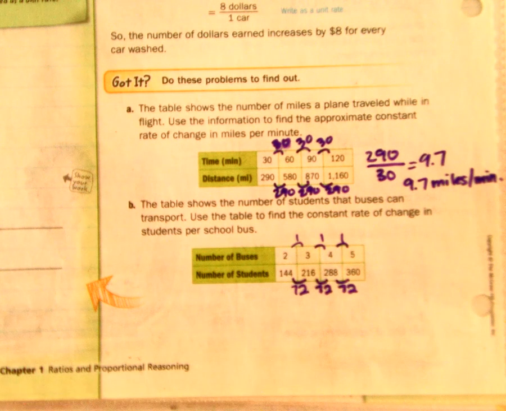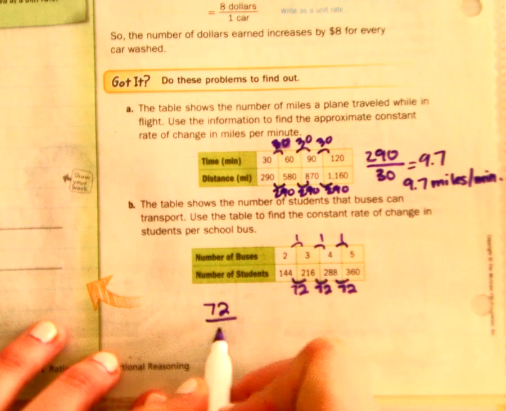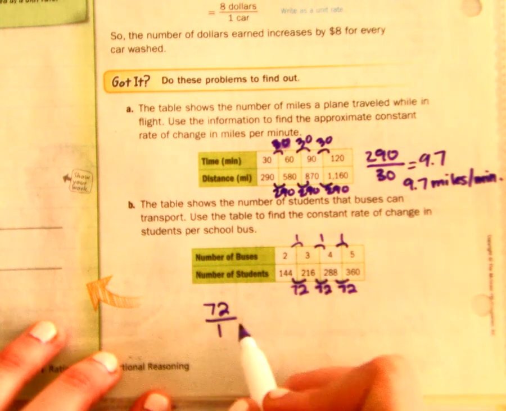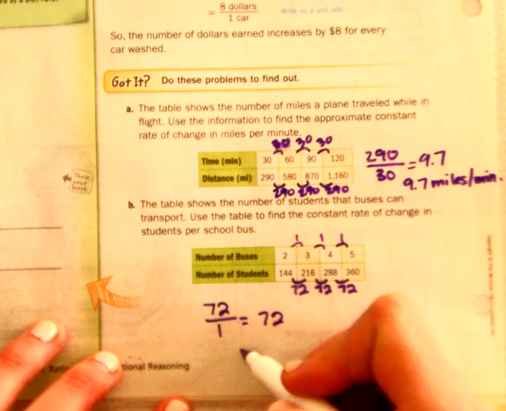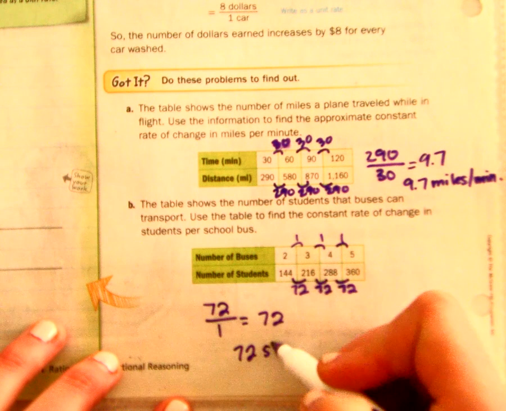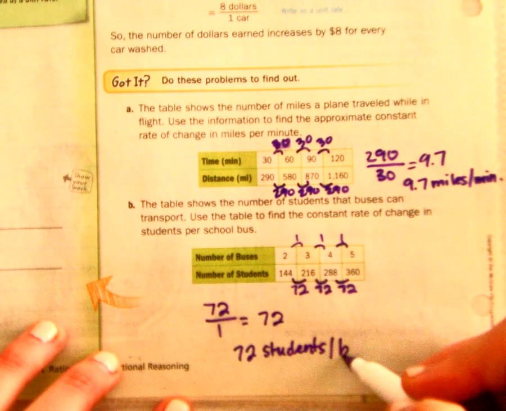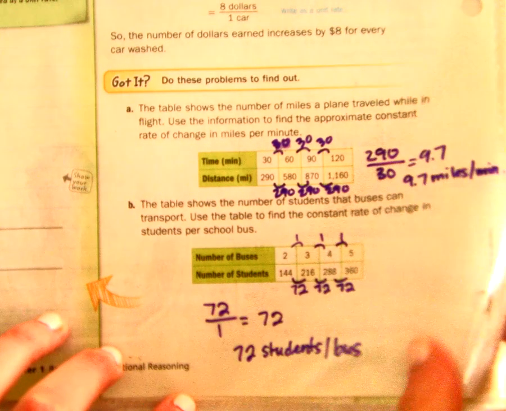So again, I'm changing by 72 students every time. Then what I want to know is the change in students per school bus. So I'm going to take my change in students, which was 72, and put that over my change in buses, which was 1. Again, I have to simplify that. I want it per 1. Well, 72 divided by 1 is 72. So we would say our constant rate of change is 72 students per bus. So for every bus that we have, we can transport 72 students.